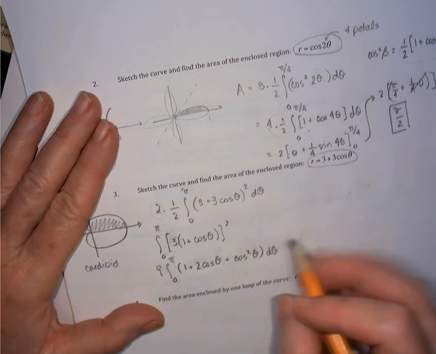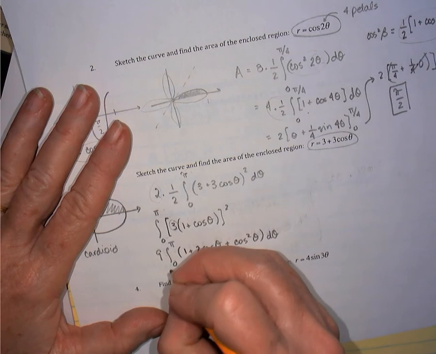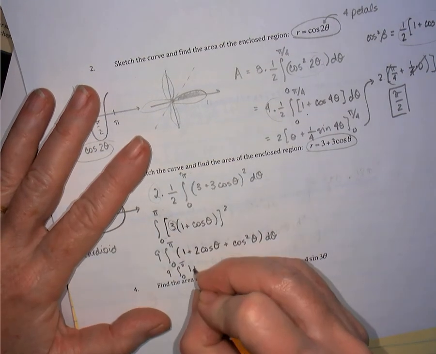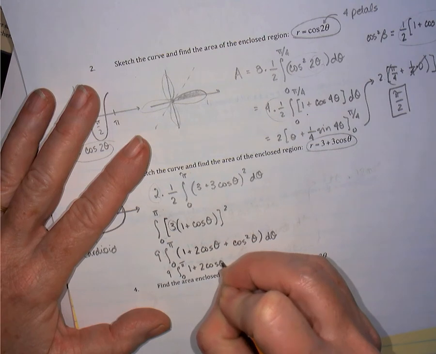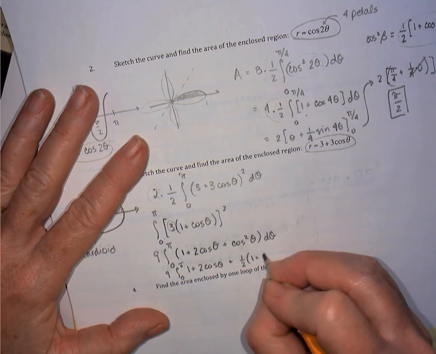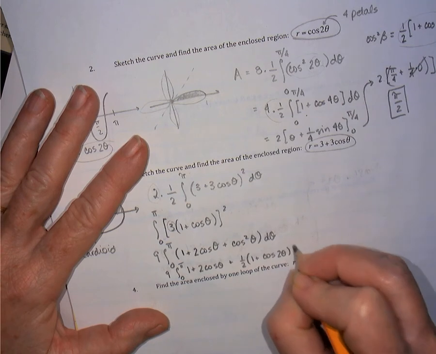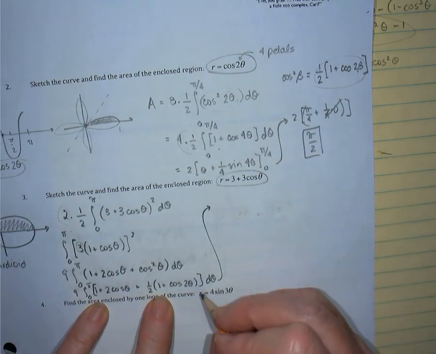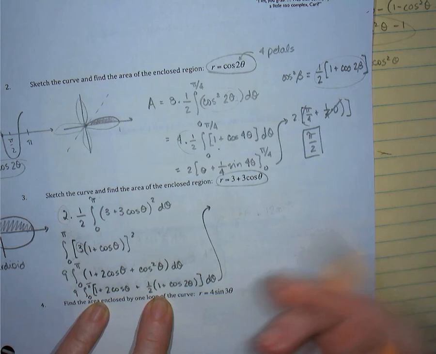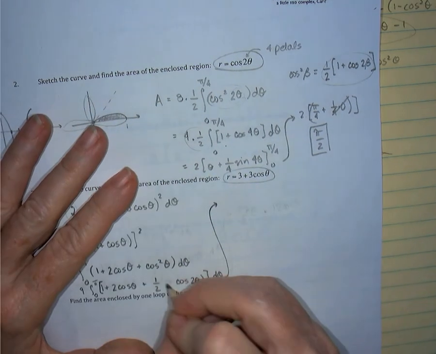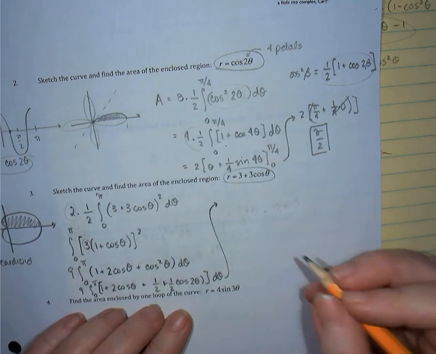Again, cosine squared is going to give me a little bit of a problem, so I'm going to replace that. So I'm going between 0 to pi, and I'm going to have 1 plus 2 cosine theta, and then plus 1/2 times 1 plus cosine of 2 theta. And I might regret having done this, d theta. All right, so I'm just going to distribute this 1/2. So 1/2 plus 1/2. All right, so we have 3 halves in here.